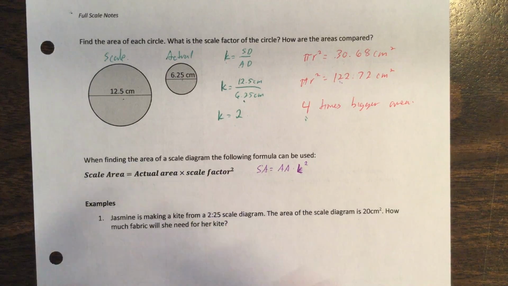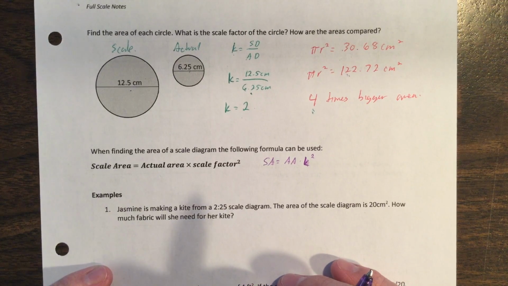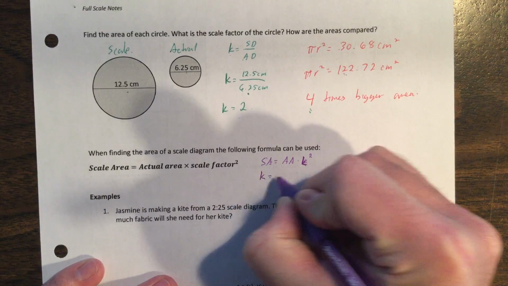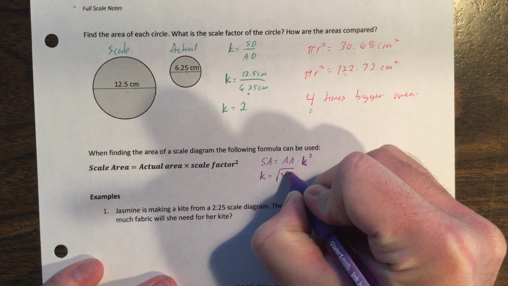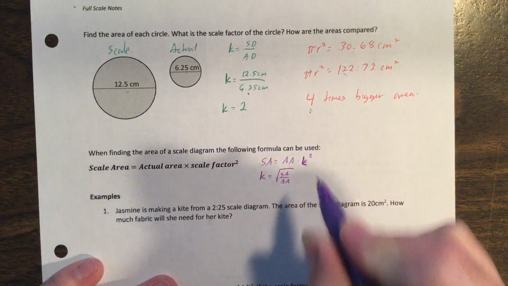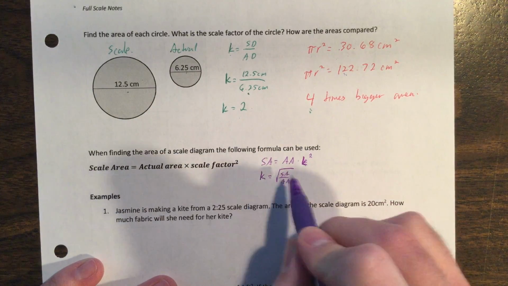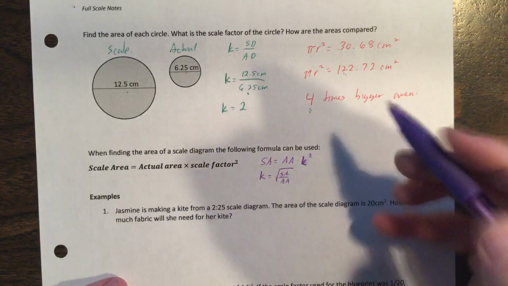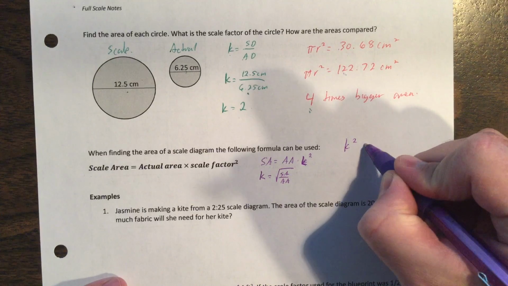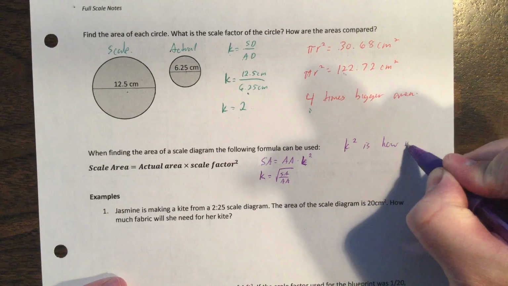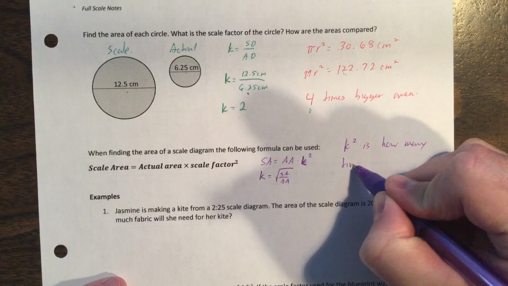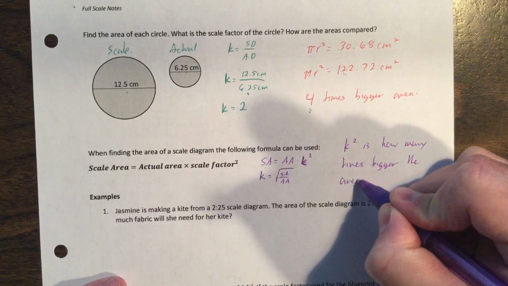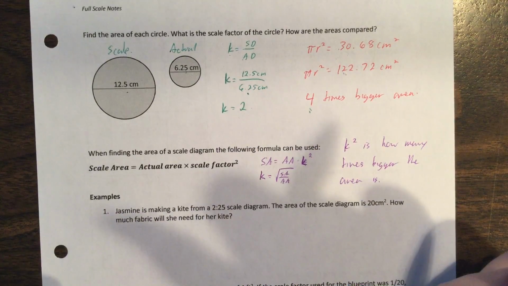Now, if we mix that up a little bit, and we're going to use that in the examples later on in subsequent videos, if we want to find what k is, we have to do the square root of the scale area over actual area, because it's squared. If we just want to find k, we do the square root. If we want to find how many times bigger the area is, that's just k squared. So k squared is how many times bigger the area is, in comparison.